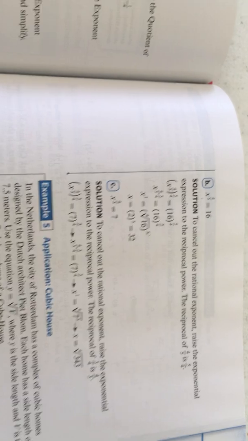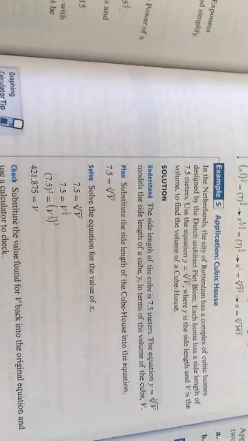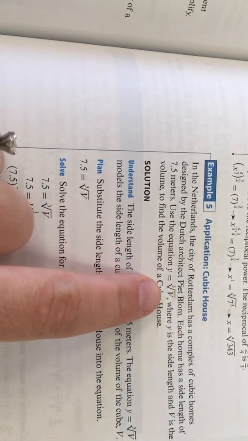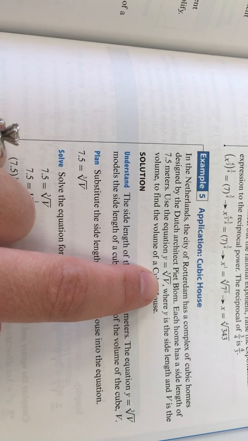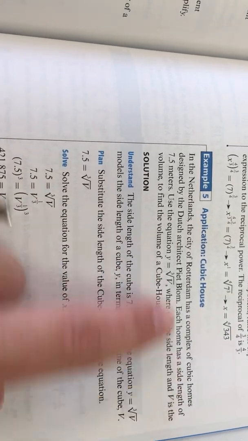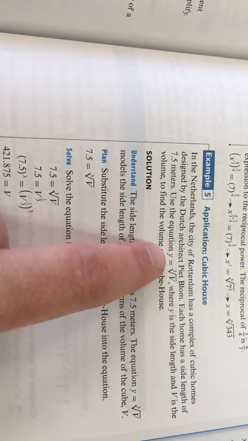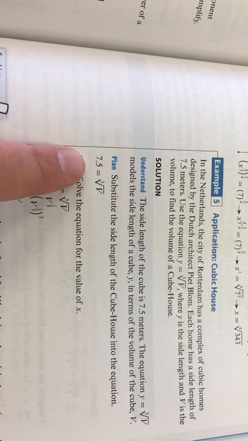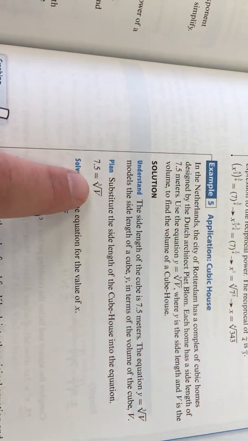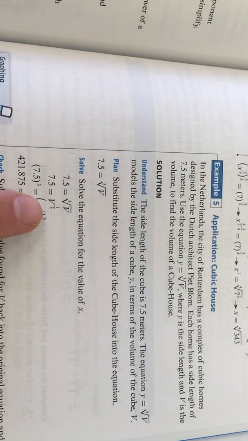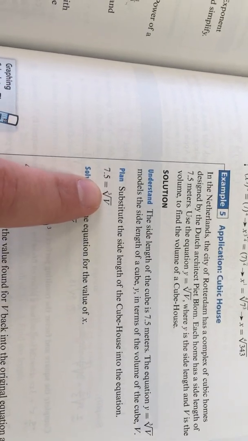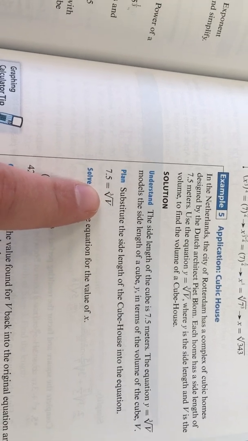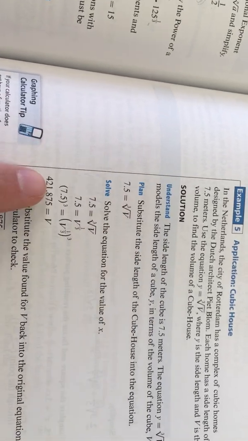And they go ahead with that on C as well. Example 5 is the same thing. It's just a real-life situation. They give us this formula, and they say that y is the side length and v is the volume. So if they give me a side length of 7.5, I'm just going to sub it in for y, and that's what they did here. And then how do I get rid of a cube root? Well, they rewrote it as a rational exponent, but we know that. Getting rid of a cube root would be like cubing both sides, and that's what they did.